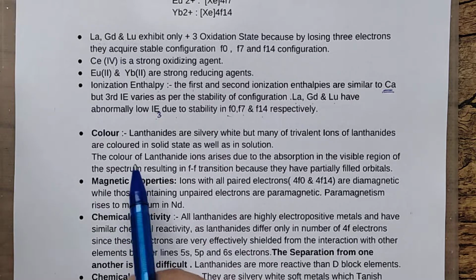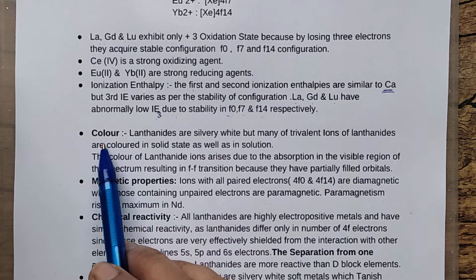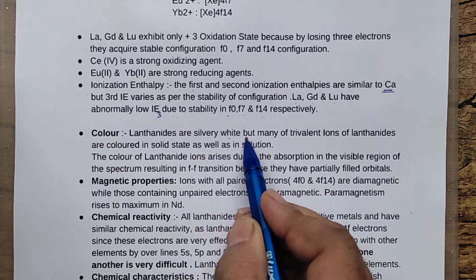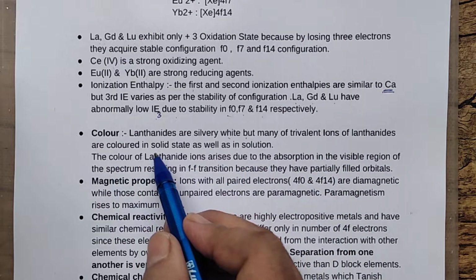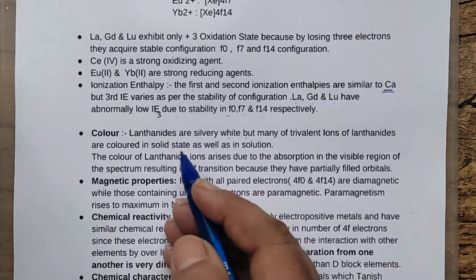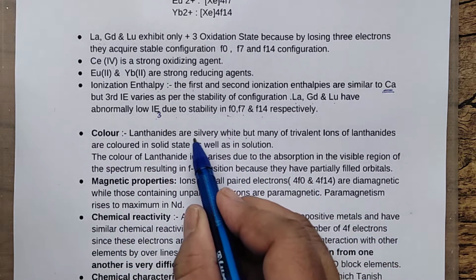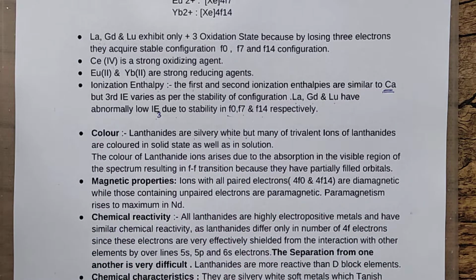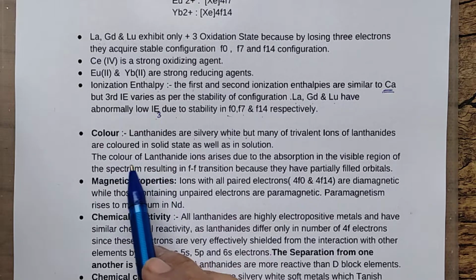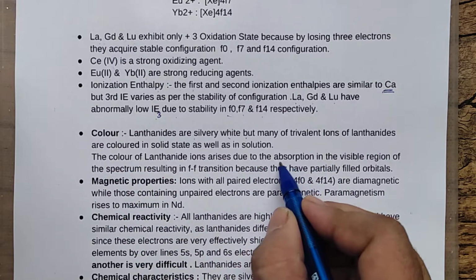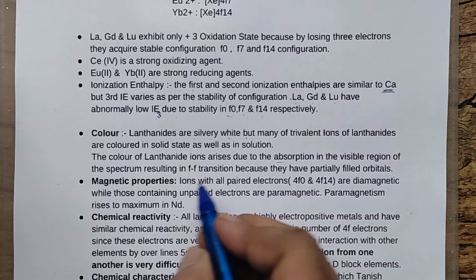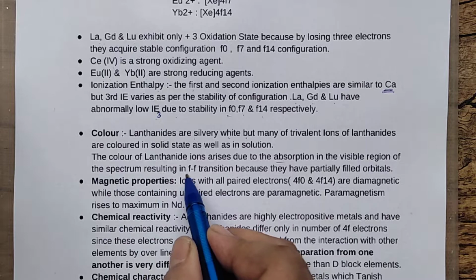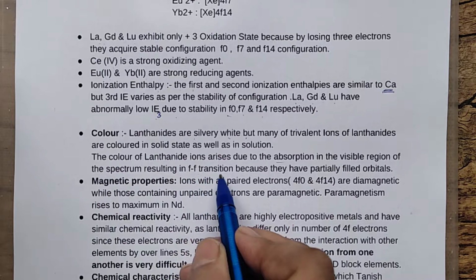Now, moving on to the next property, color. All lanthanides are silvery white metals, but many of the trivalent ions can be colored also. Trivalent ions may be having unpaired electrons, because the color is dependent upon the unpaired electron. The color arises because of absorption in the visible region, due to which there will be f-f transition.